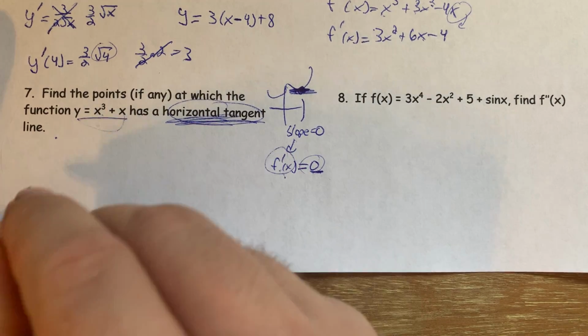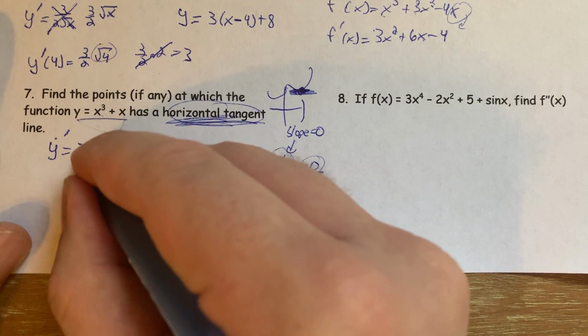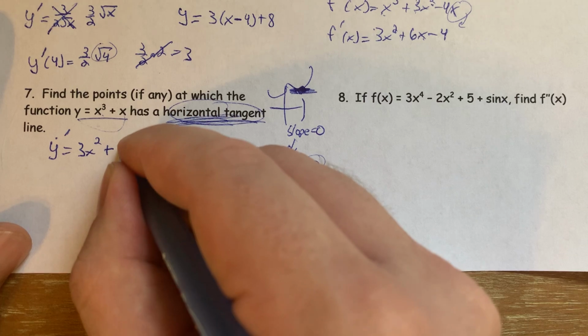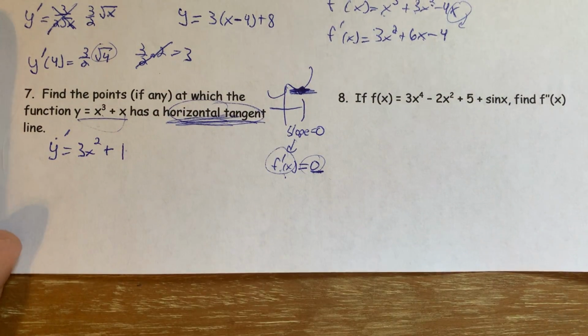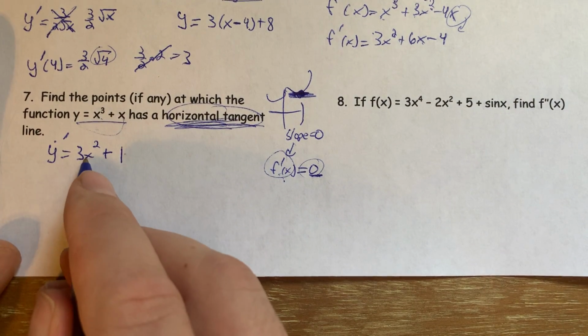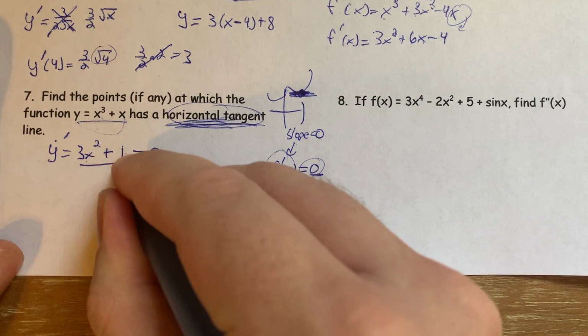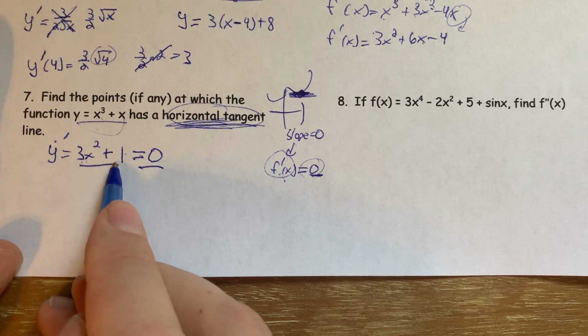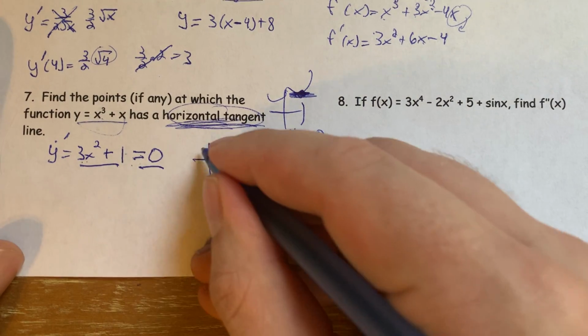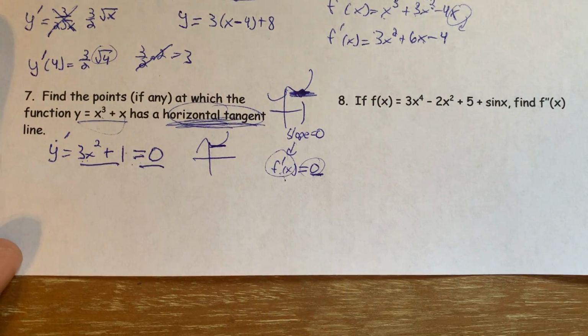So we're going to find the slope. What is the derivative? Well, y prime equals 3x squared plus 1. The derivative of x is 1. And this slope needs to be 0. This is setting up an equation to solve. Where is the slope going to be equal to 0? Where will the slope be horizontal?